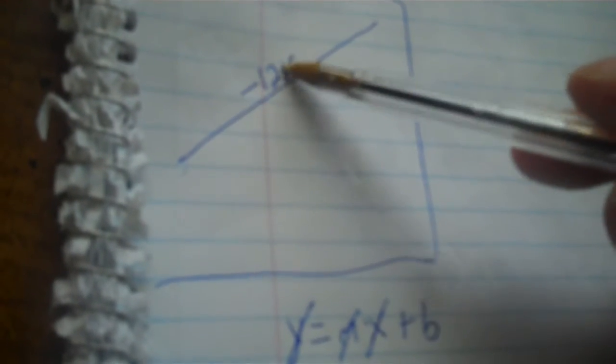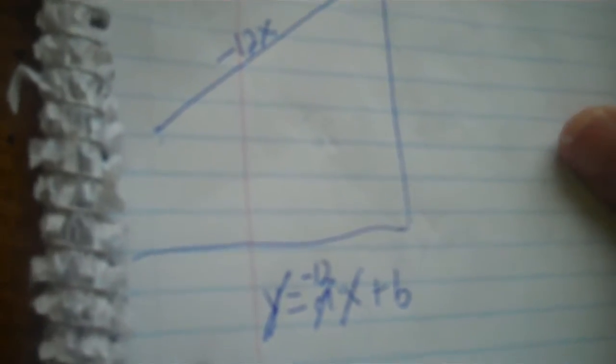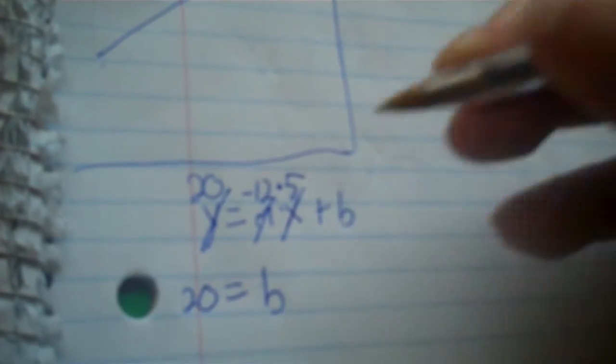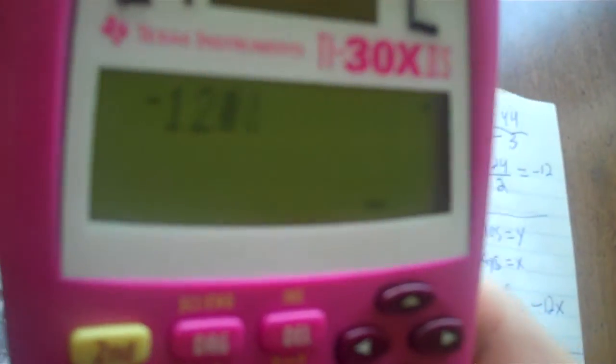Now your M is negative 12 you just came up with. Okay. Now for X and Y, I would use these two at the end. Okay. 20 for Y, 5 for X. 20 is Y, 5 is X. So we have 20. Then put your B down. Okay. And then you also need to take negative 12 times 5. So that's negative 60, so put minus 60 since it's negative.